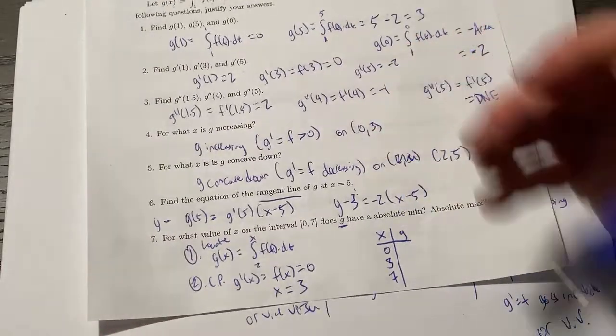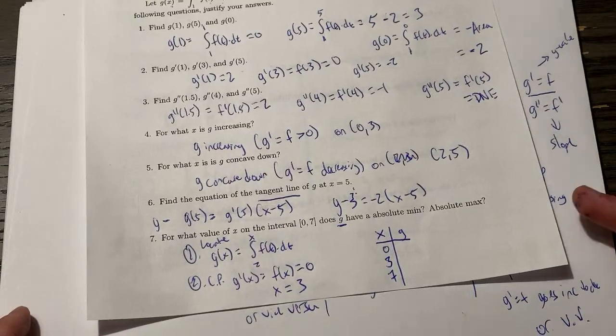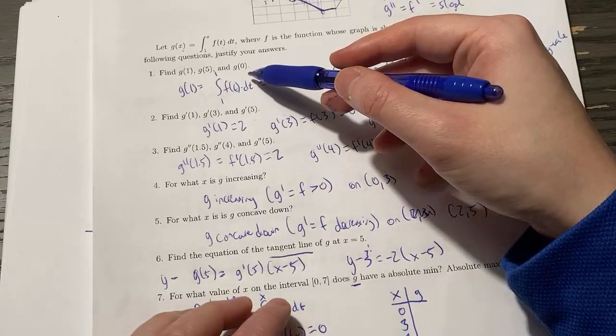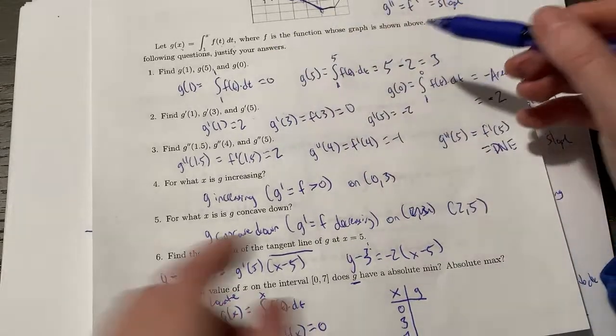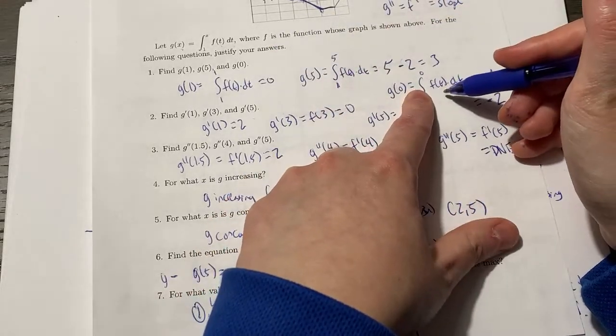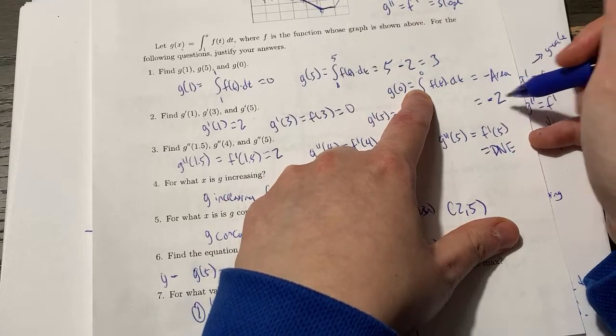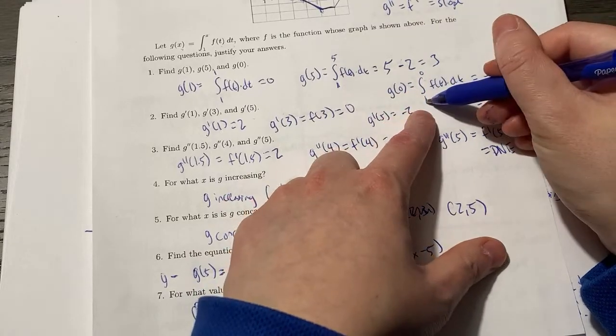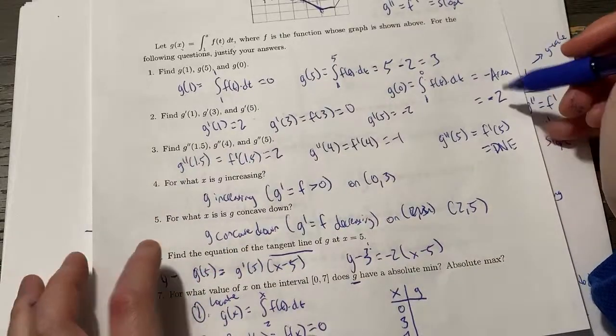Again, we're going to try to use our work from before. We already found g of 0 at least from the top. And remember how we found it: we plugged it into the top of this integral and we did area. We had to remember to do negative area though, because 0 is smaller than 1. So that answer ended up being negative 2.